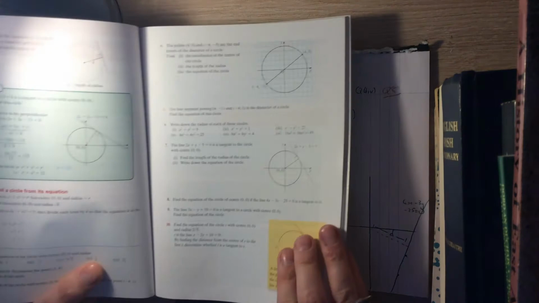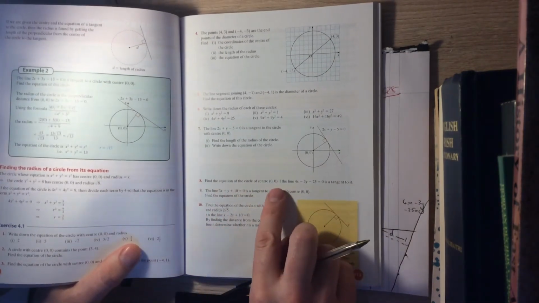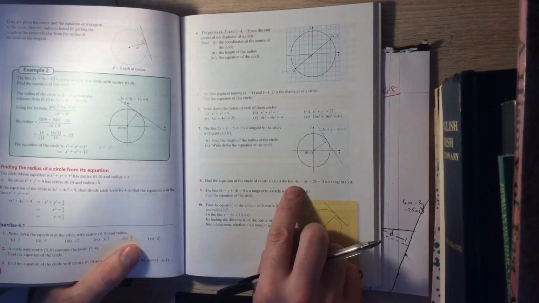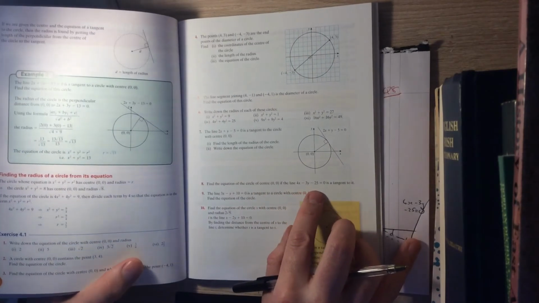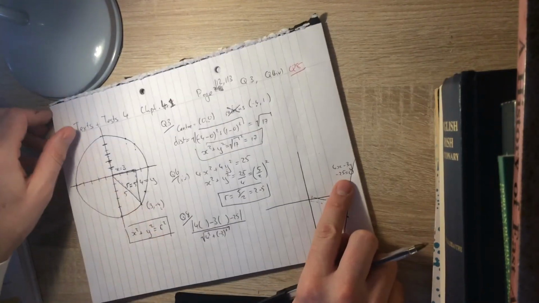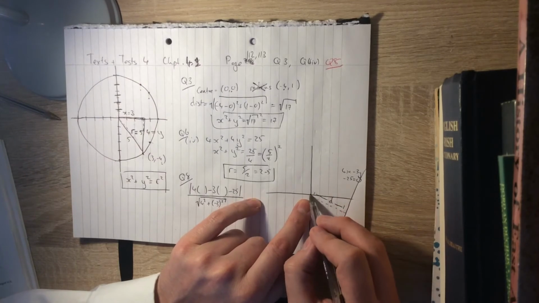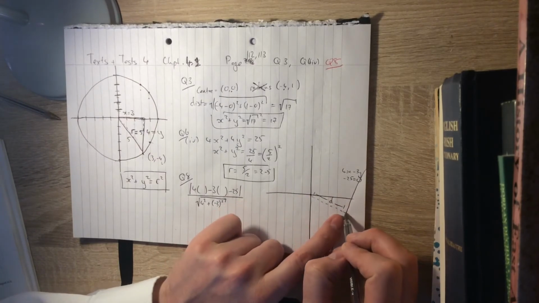Lastly, question 8: find the equation of the circle with center 0, 0 if the line 4x minus 3y minus 25 is a tangent. Here's the line 4x minus 3y minus 25. That's a tangent to our circle with center 0, 0. So really what we want to know is, what's the radius of the circle?